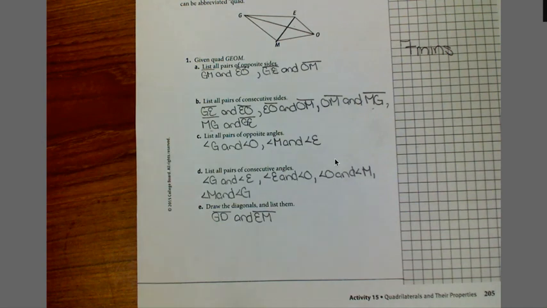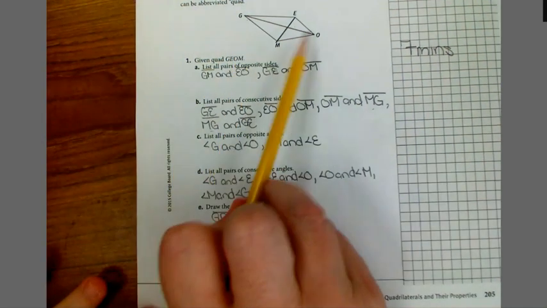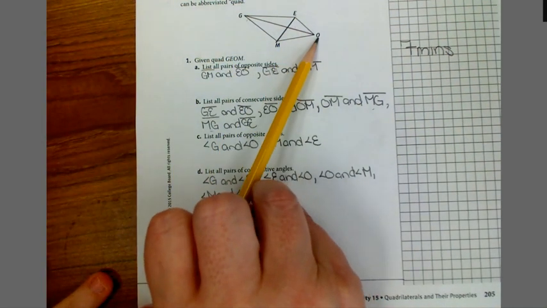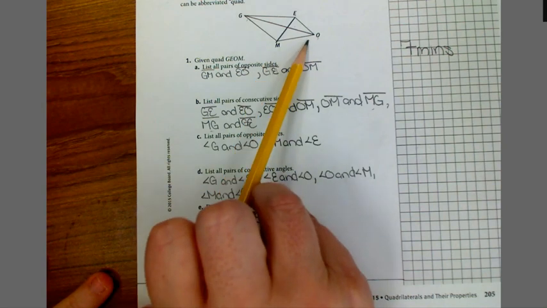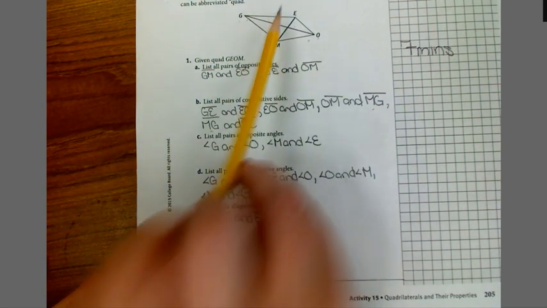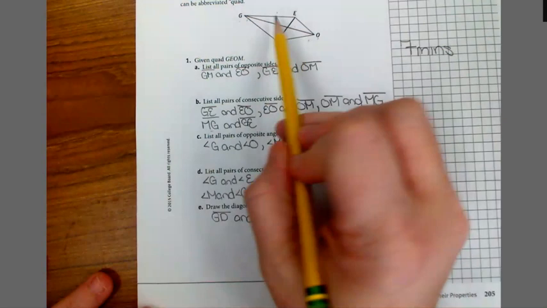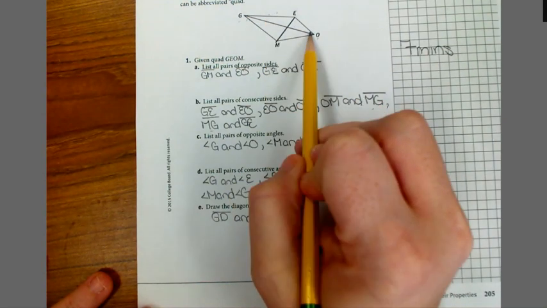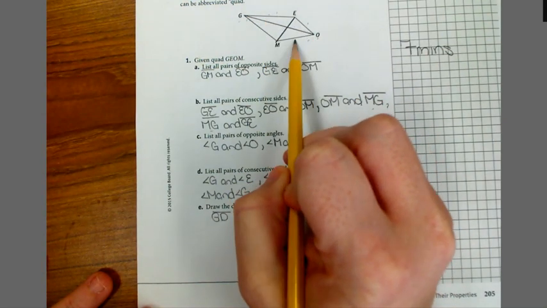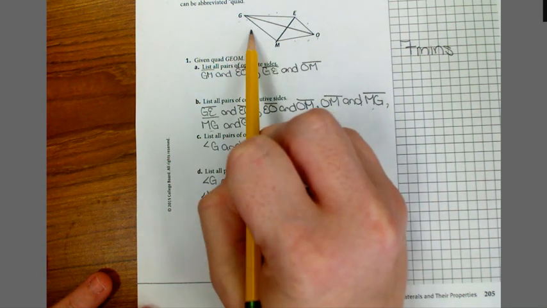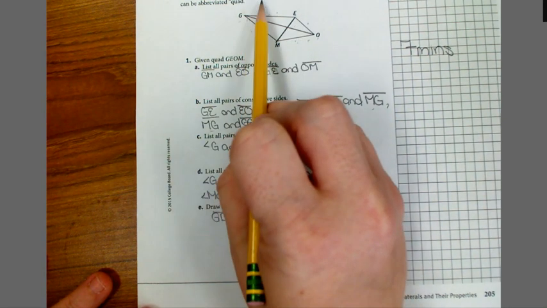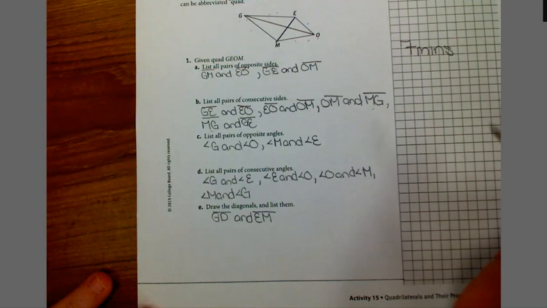All right, I started by listing GM and EO. Those are opposite of one another. MO and GE. Those are opposite of one another. We have GE and EO are consecutive. EO and OM are consecutive. OM and GM are consecutive. And GM and GE are consecutive.